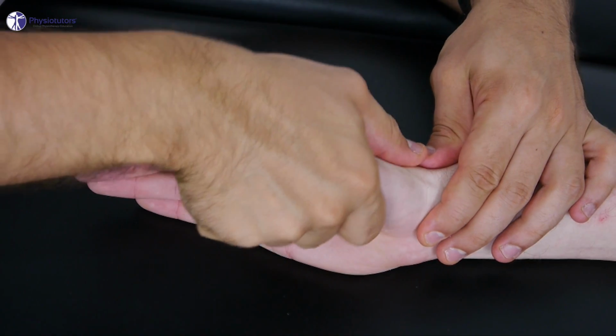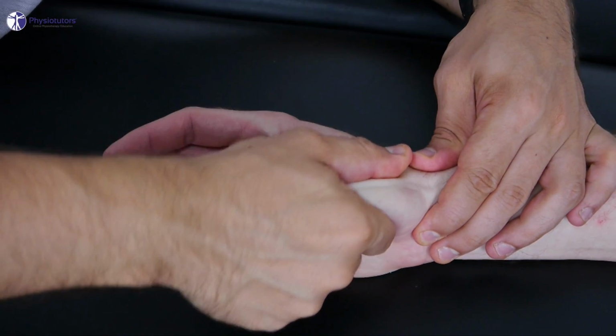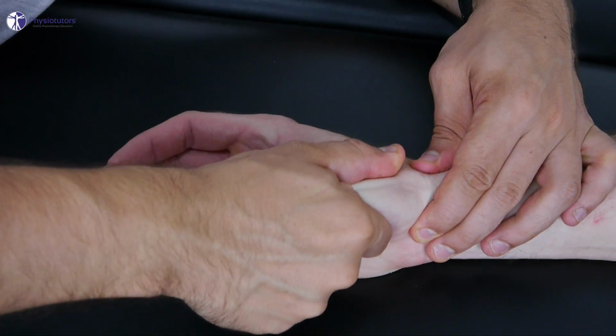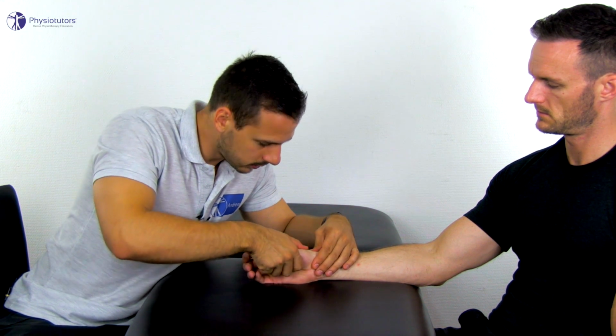For flexion, roll and glide into ulnar and slight palmar direction. For extension, roll and glide into radial and slight dorsal direction.